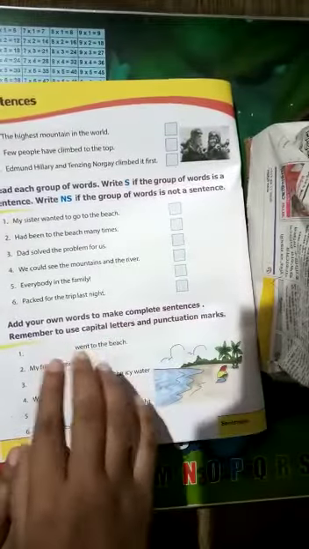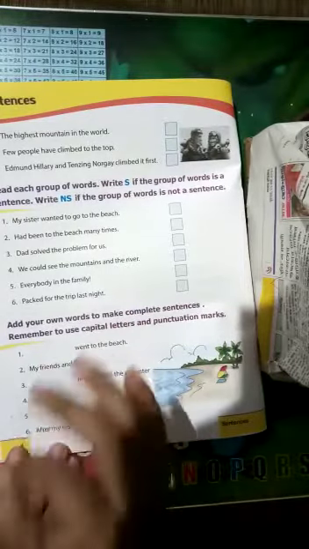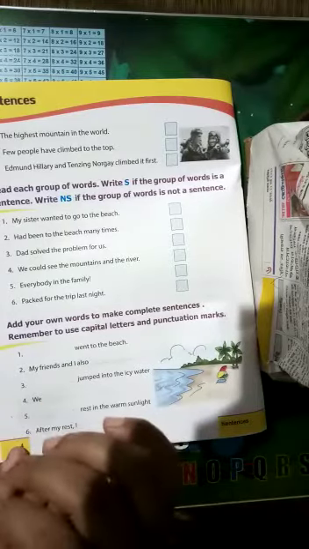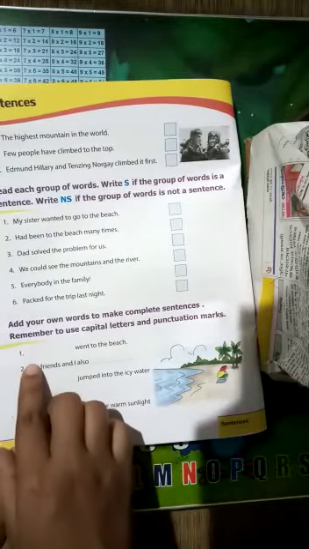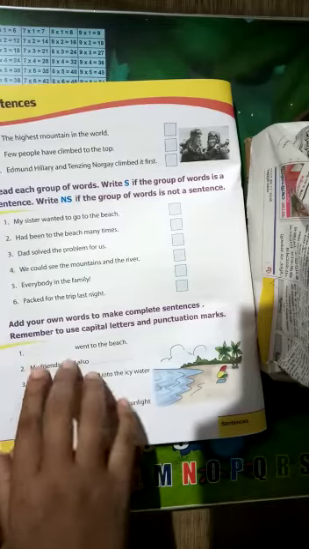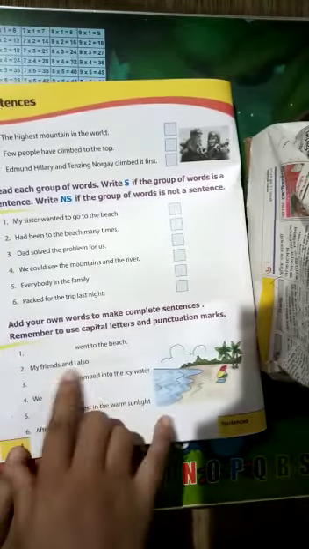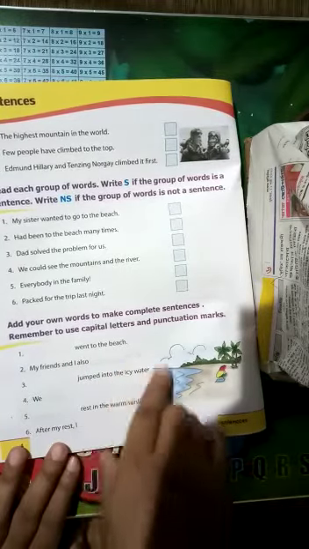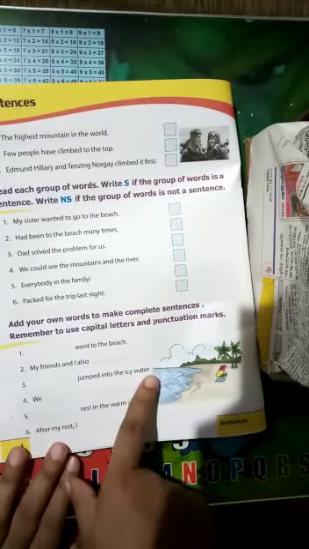As we know, if we have to write a sentence, we always have to start with a capital letter. The very first letter of the sentence always has to be a capital letter. So it could be: I went to the beach. My friends and I also played. I jumped into the icy water.